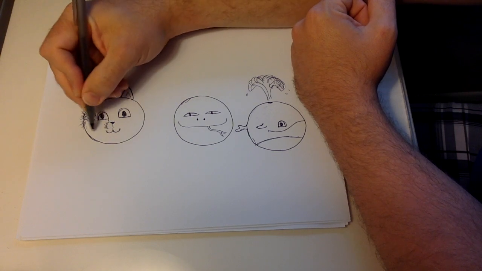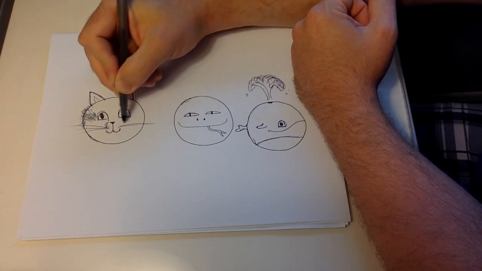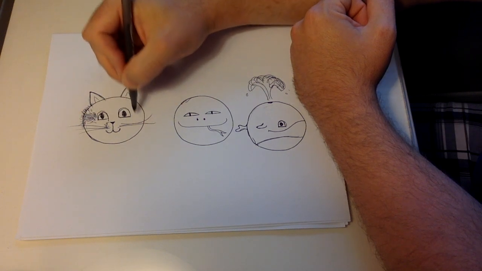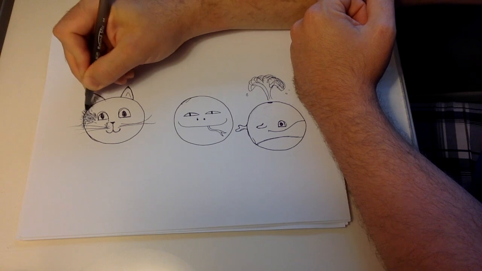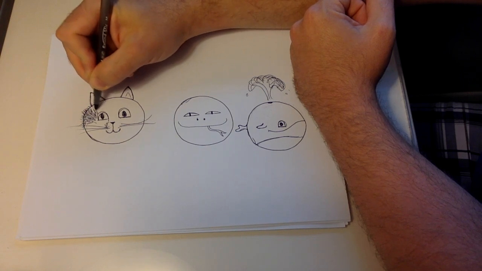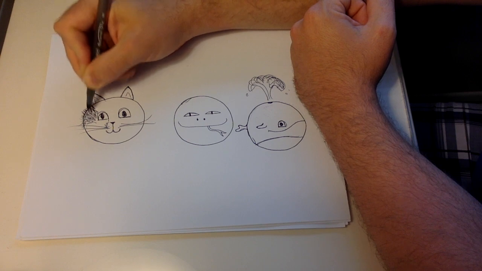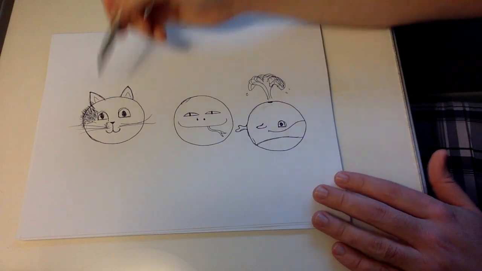And the cat also has some whiskers. So I'll put some sort of lines like that. And I want you to cover the entire cat with all this fur. And notice that I'm keeping my lines really chaotic. And I'm also going outside of that edge, which is really, really important. Okay, so you're going to fill that in.